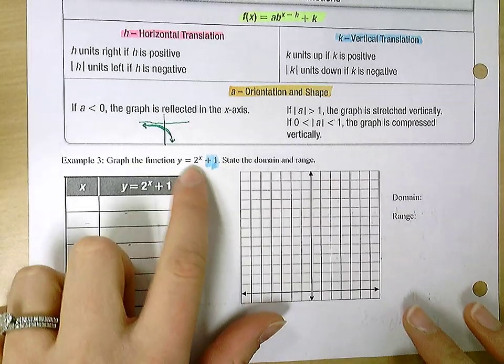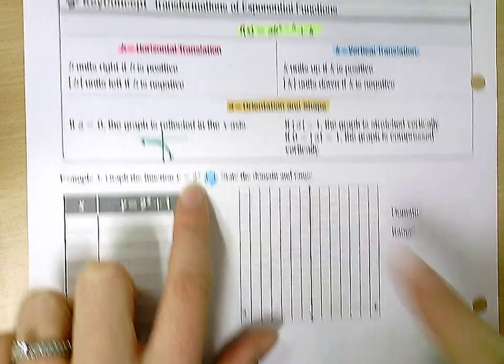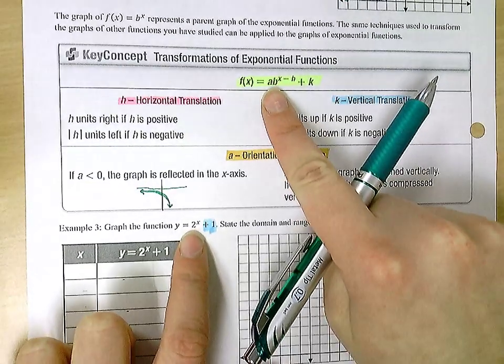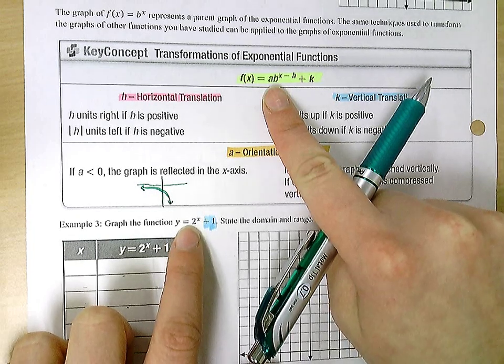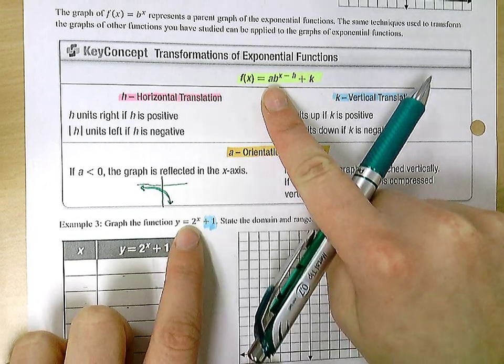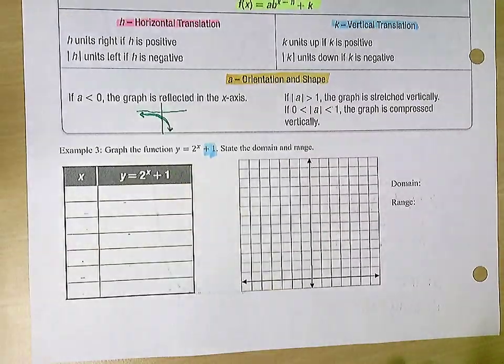This 2 out front is not a. That is b. If you see an a value, it'll look like 2 numbers being multiplied together. So you'd have an extra number out front if you have an a value. But b is going to be a single number, and it's whatever's raised to the power.